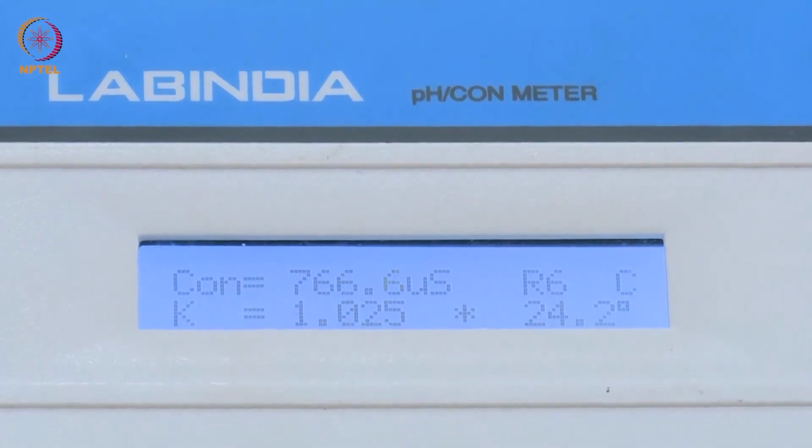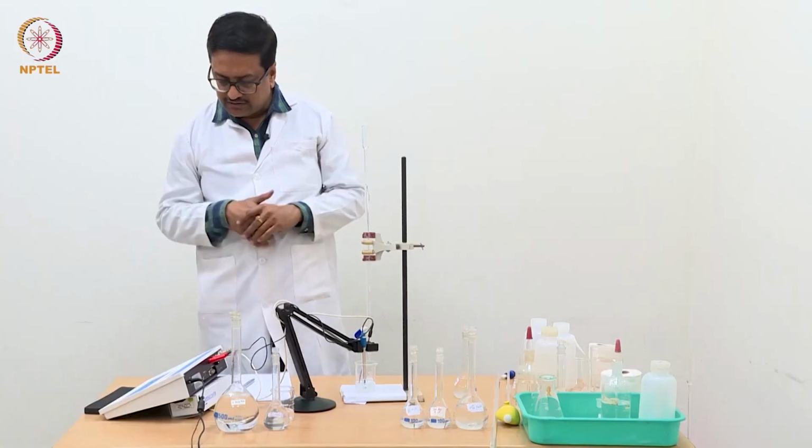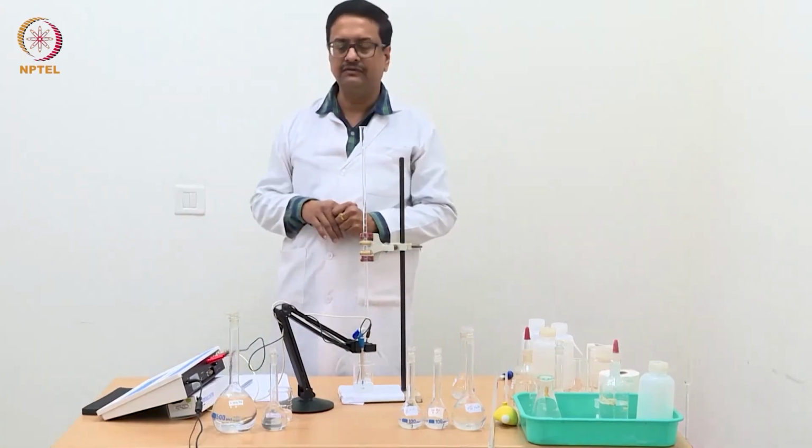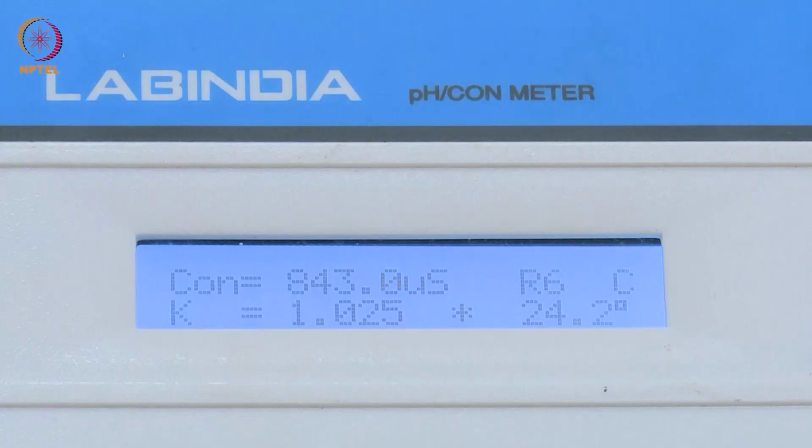So, now we have reached 0.5 ml and the reading is slightly reduced, but then again it will equilibrate and give you approximately the same value. As you know, the conductance of chloride and nitrate is about the same. It is not exactly the same, and that is why we are seeing a slight gradual decrease. So, it is 842.6.